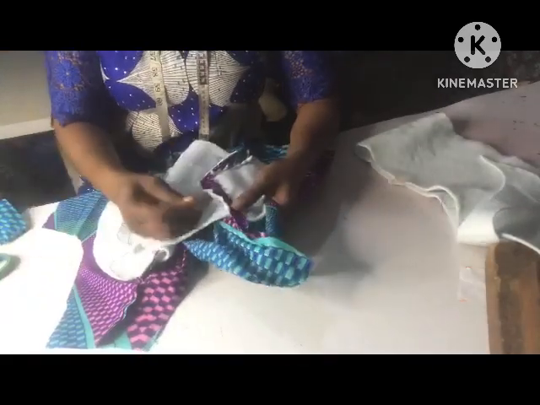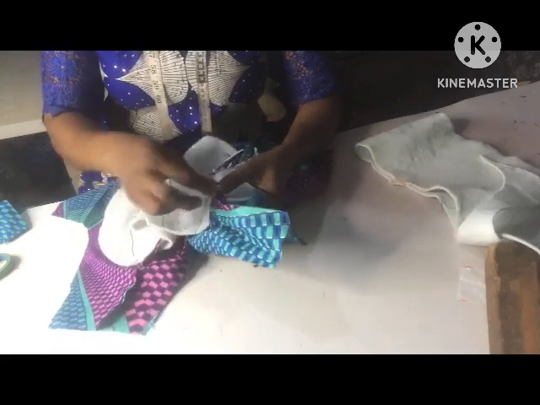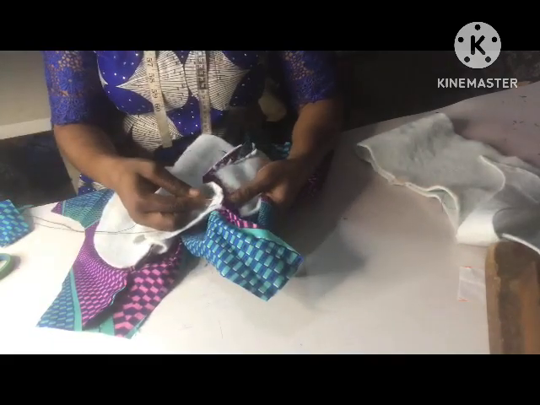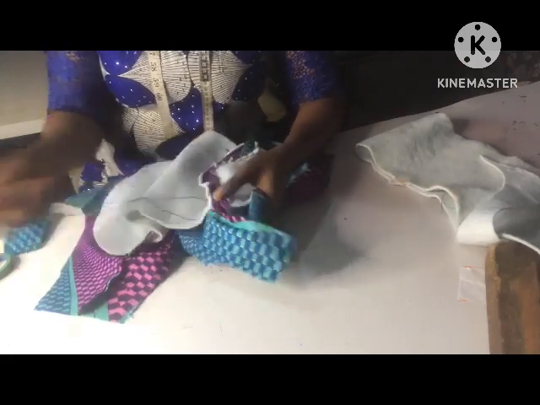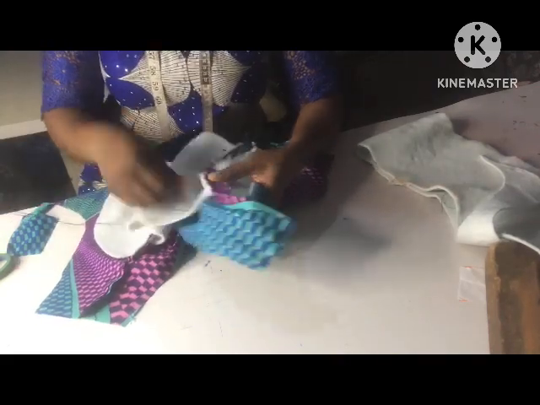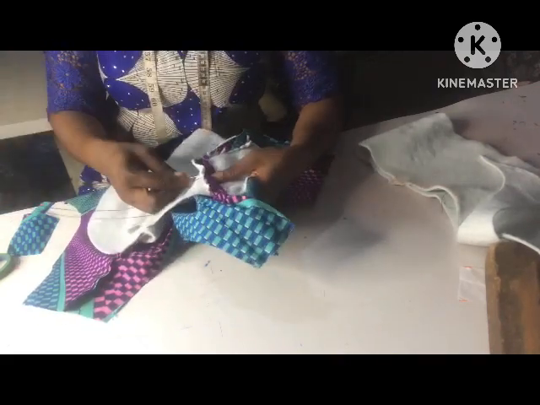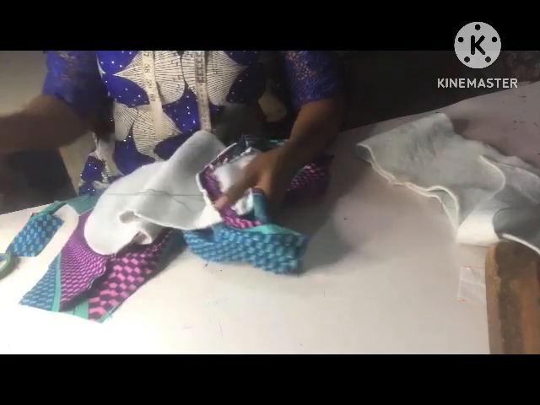I'll turn to the other side too. You lay it on the wadding. This is the other side. This is the other side too.